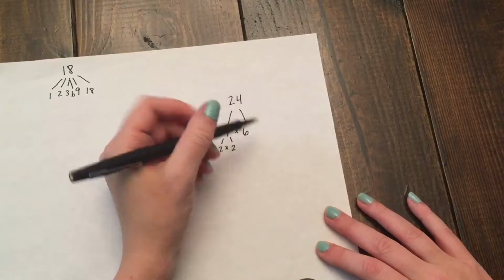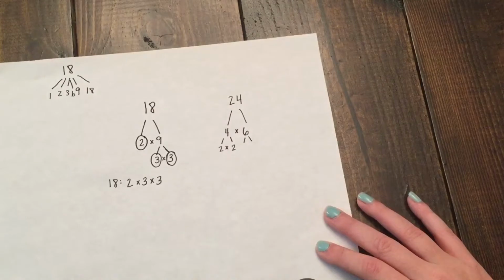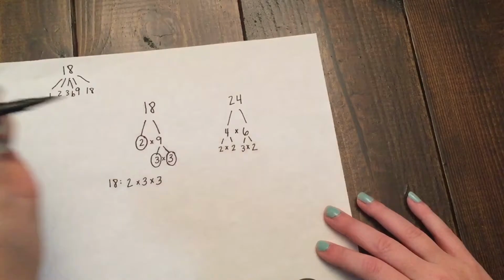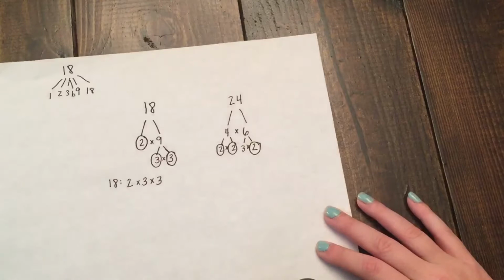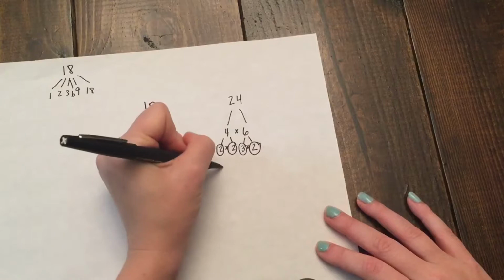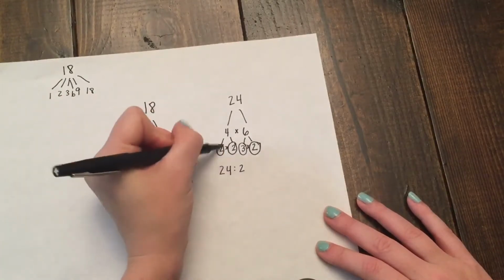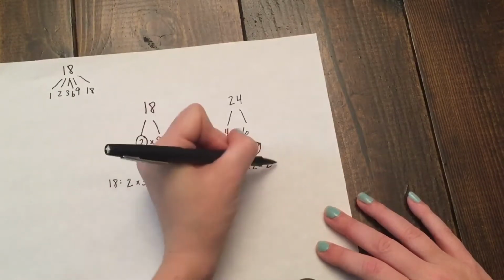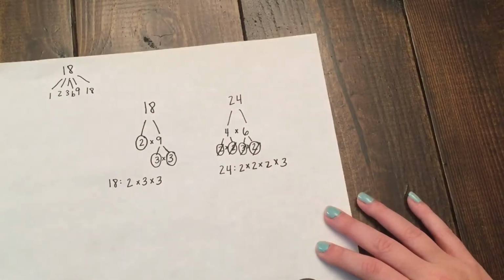Let's look at 6. I know that 6 is not a prime number, so I'm going to figure out what two numbers I can multiply together to get 6. I can do 3 times 2. Now I know that 2 is the only even prime number that there is, and that 3 only has the factors of 1 times 3. So the prime factorization of 24 is 2 times 2 times 2 times 3.